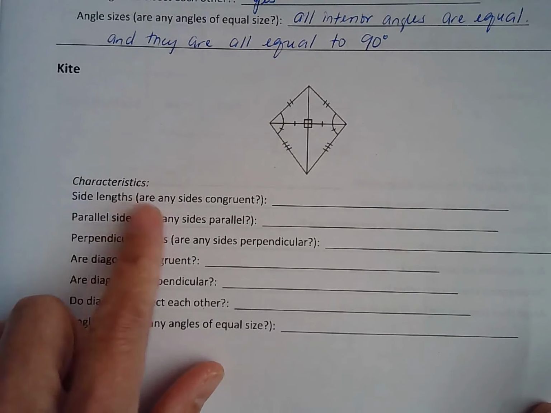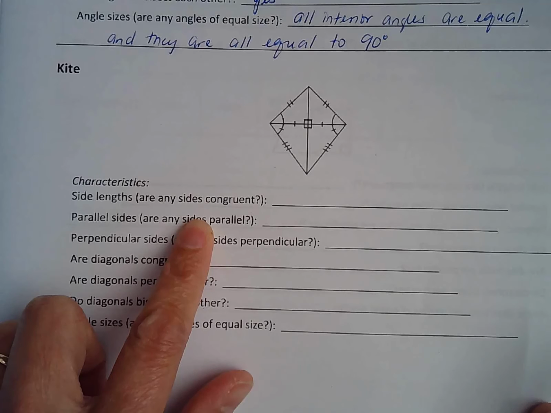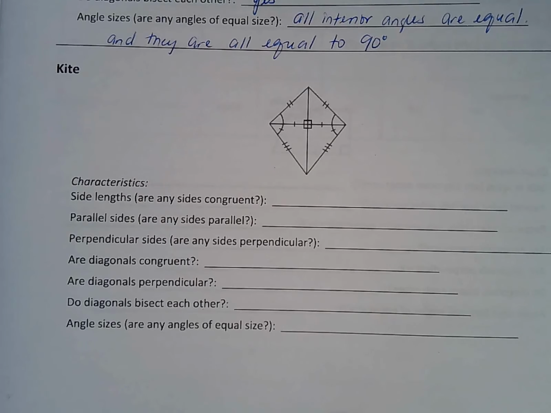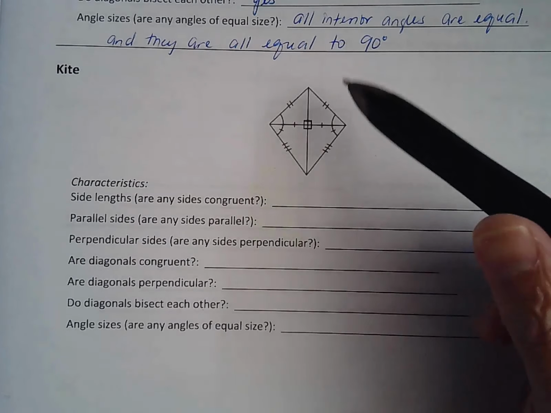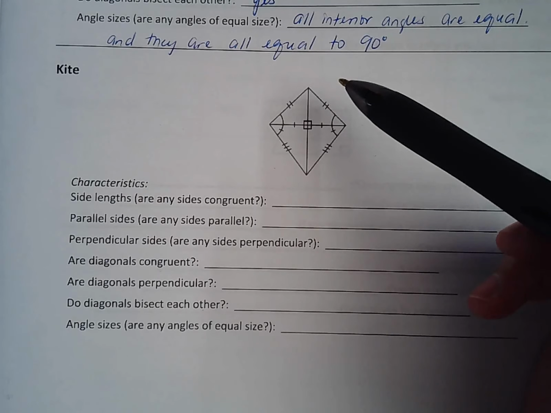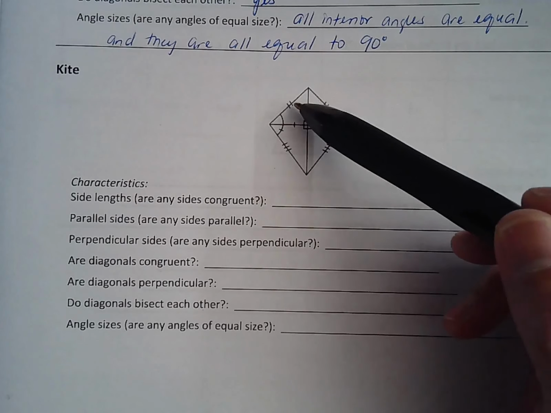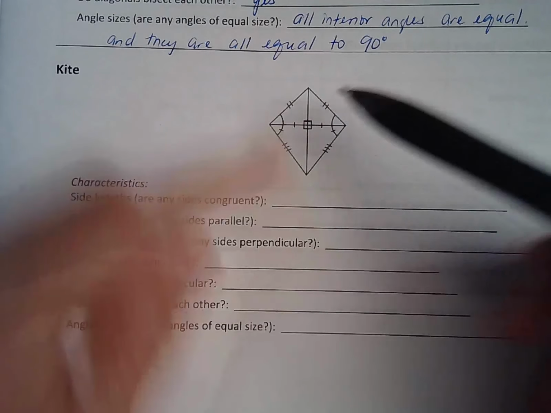What about side lengths? Any side lengths that are congruent, that are equal? So these two are congruent, right?